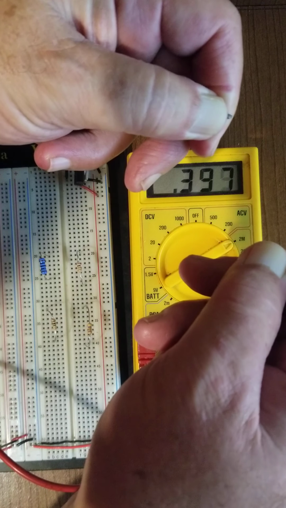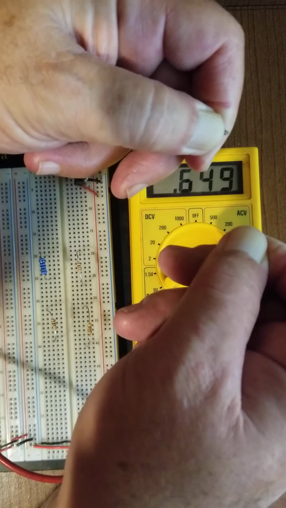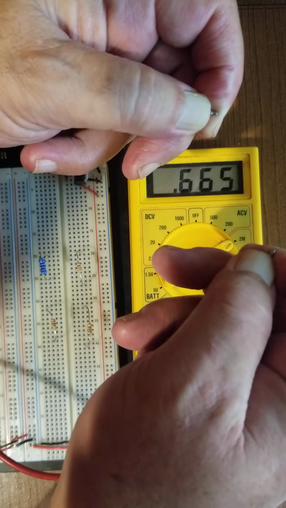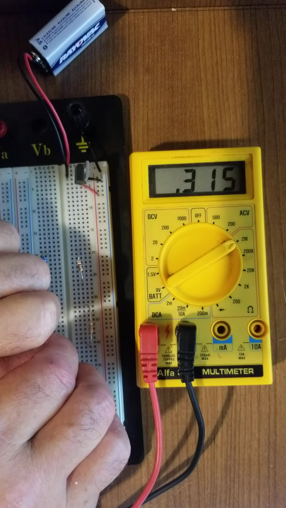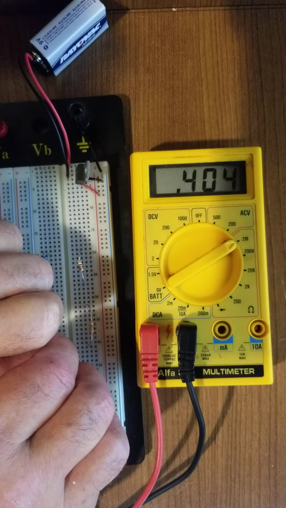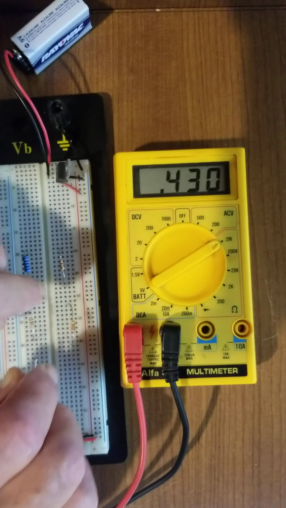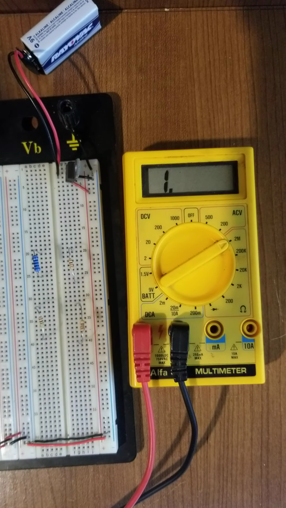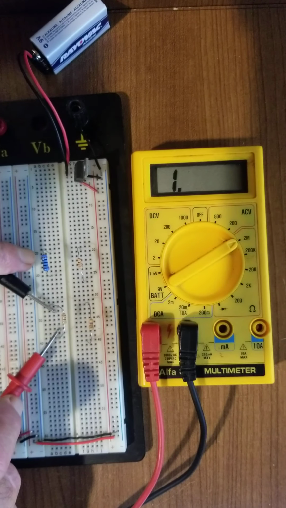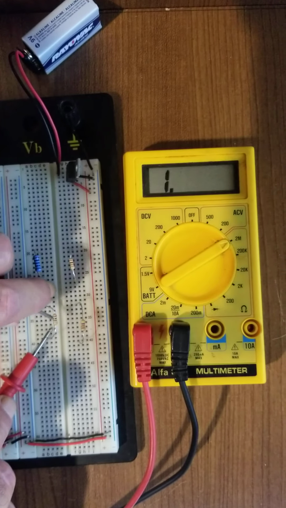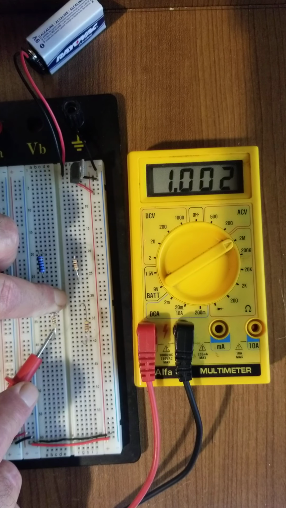because water conducts current better, now the resistance of my body is even less. When I touch, look at this, it went from 1 megohm to about 600 kilo ohm, and now it's even less than that. So when it comes to large resistors, your body can affect the measurement. That's why when I measure, I try not to touch. I can touch one terminal, but not the second one, that way my body does not influence the measurement.